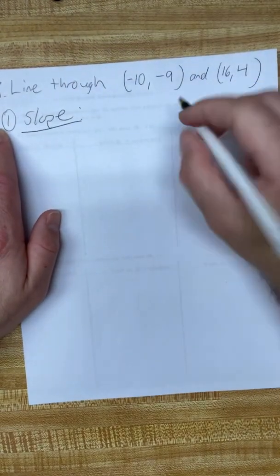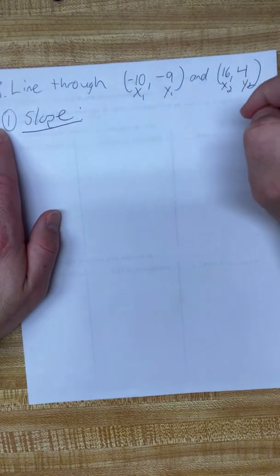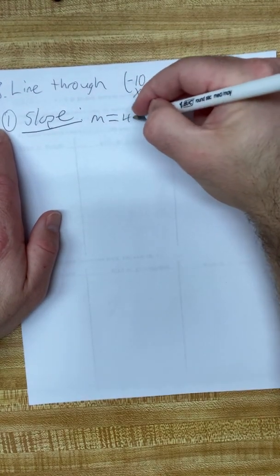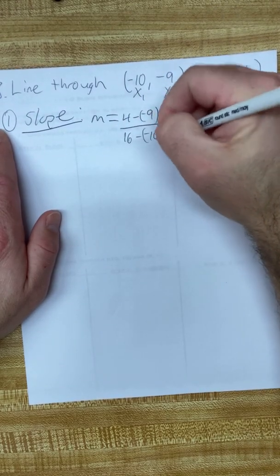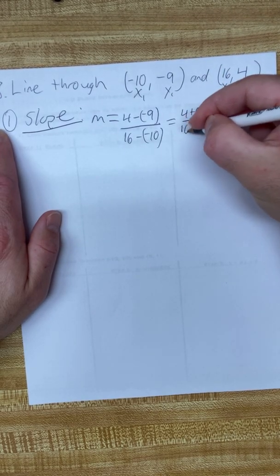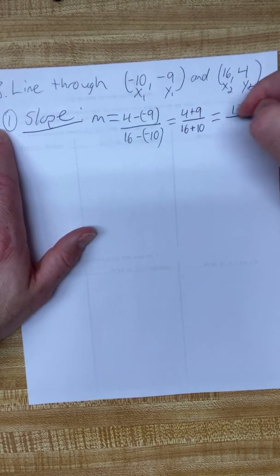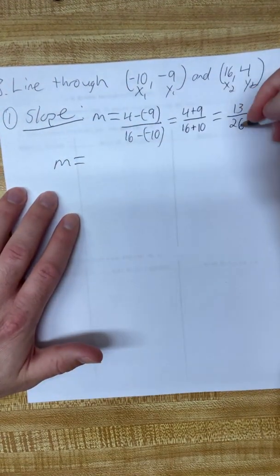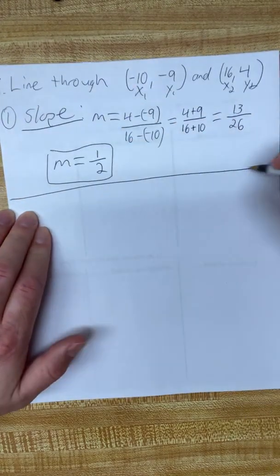So first up, let's get the slope here. Again, we got x1, y1, x2, y2. So I'm going to have 4 minus negative 9 divided by 16 minus negative 10. So again, this is going to turn into 4 plus 9, and then 16 plus 10. So it's going to turn into 13 over 26. Kind of similar to what we had on the last one, except 13 over 26 is going to reduce down to 1/2. So we got our slope.